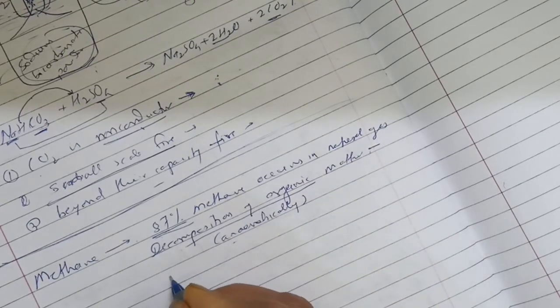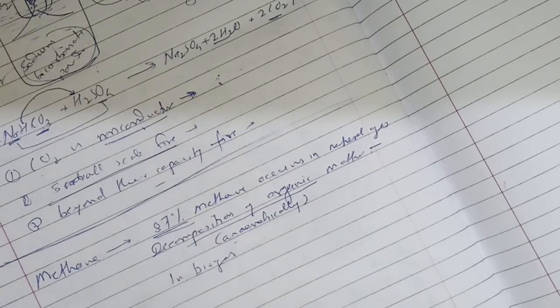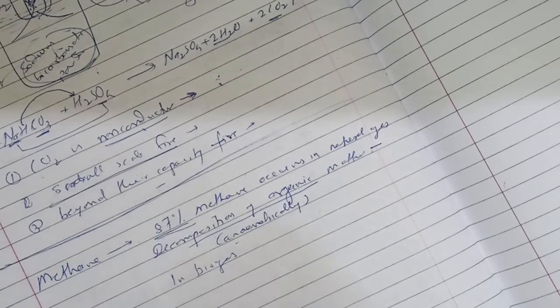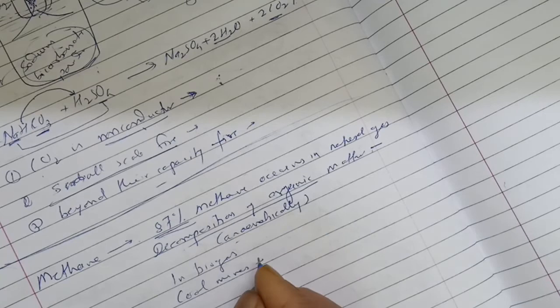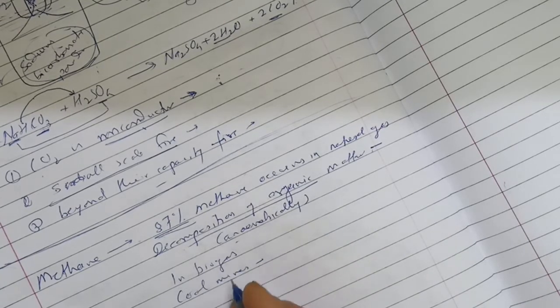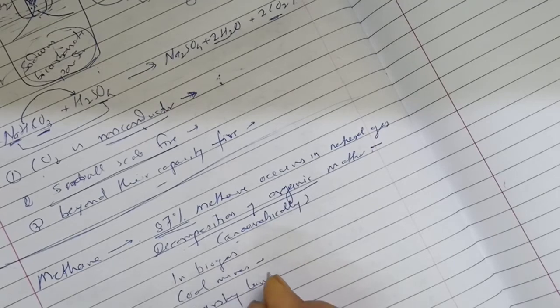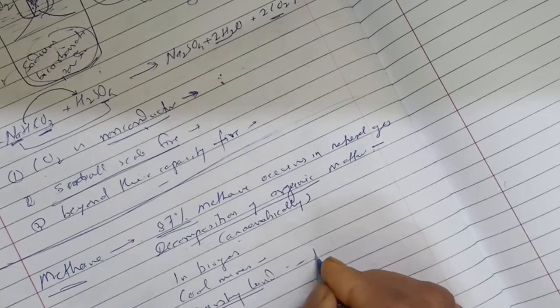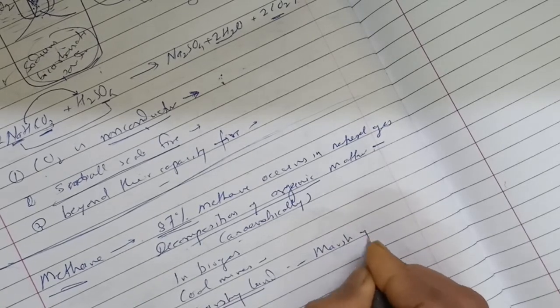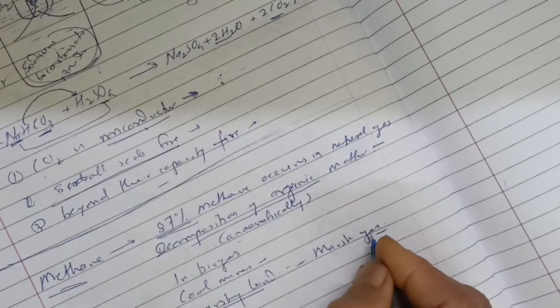It is also present in biogas. In coal mines, methane gas is available. It is also found in marshy land, and that's why methane gas is also called marsh gas.